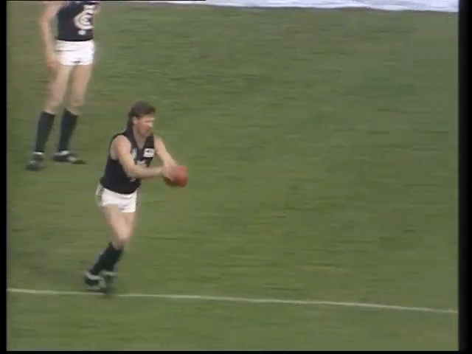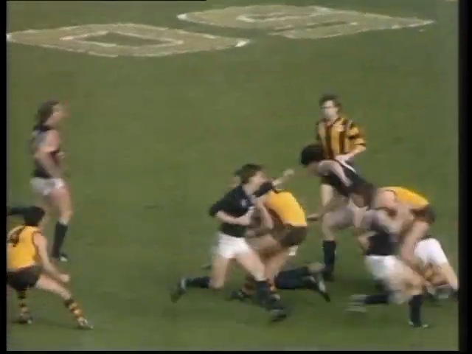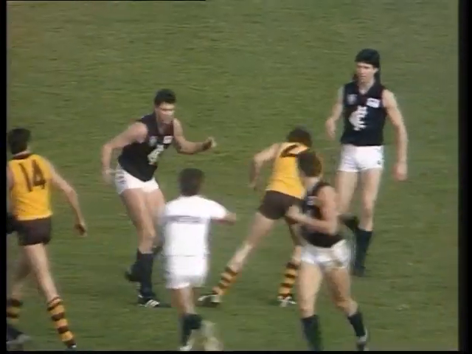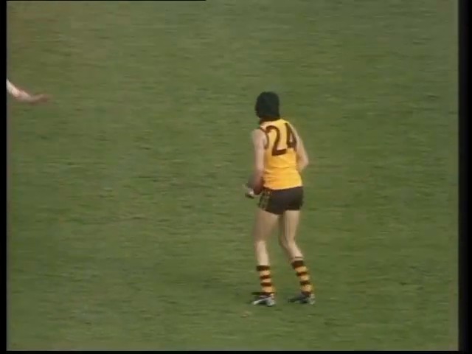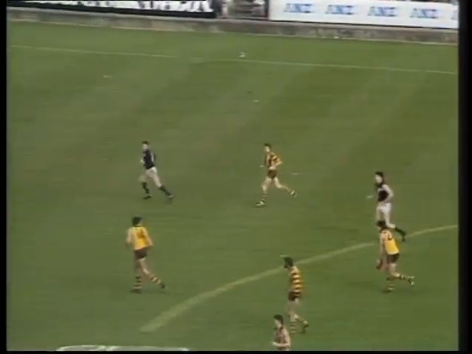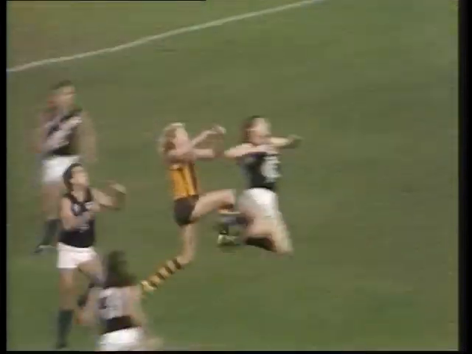Looks like he's bleeding from the nose. Evans puts the ball forward, but oh, that's a good mark. An excellent mark taken that time by Chris Langford. 15-metre penalty being paid. He's kept a tight rein against Stephen Kernahan. Oh, he's beaten Kernahan well, in my opinion, and they really need Kernahan firing, Carlton.